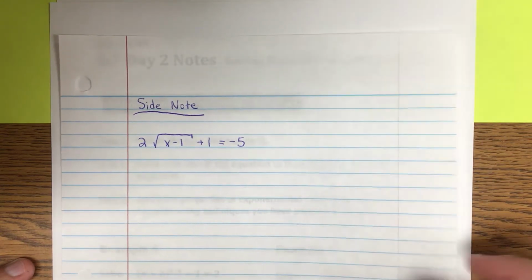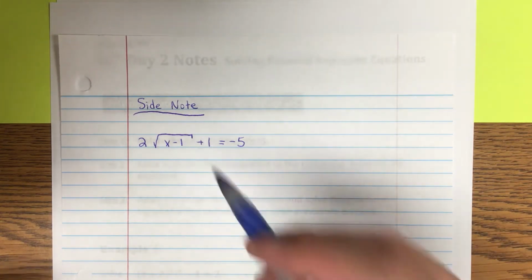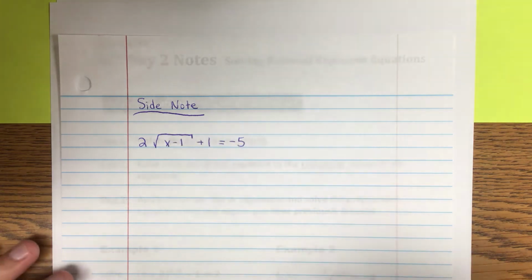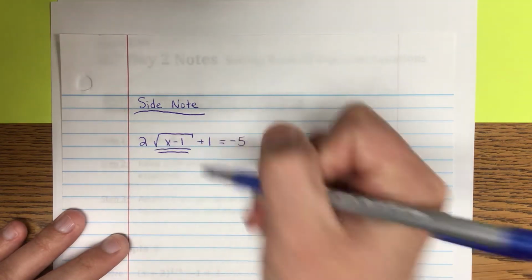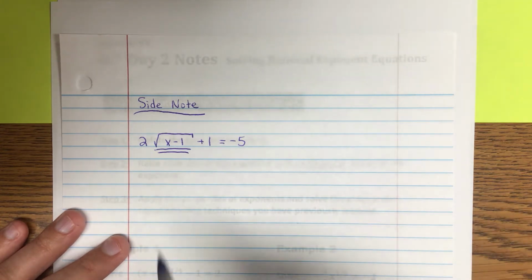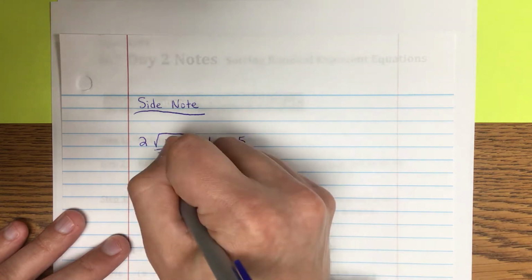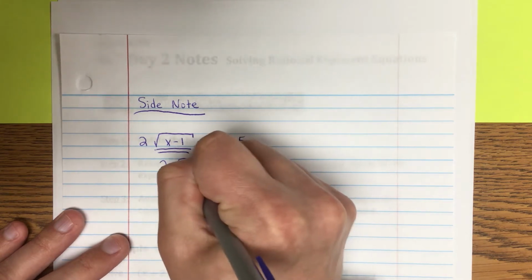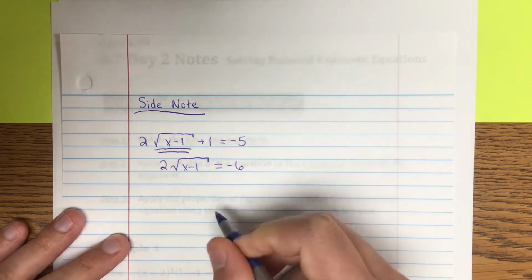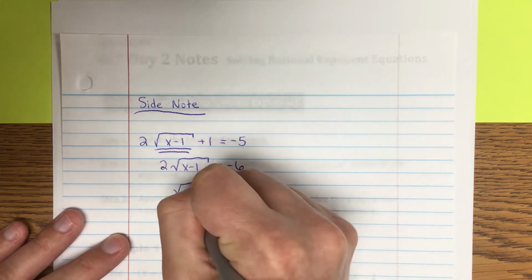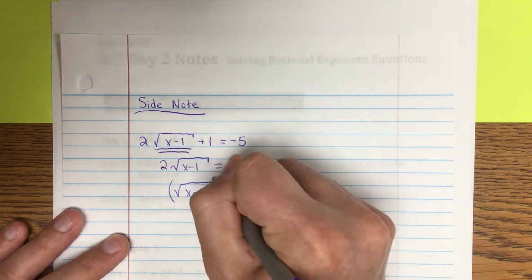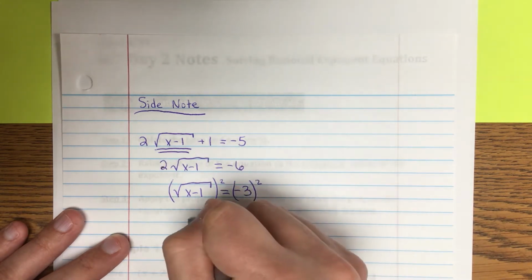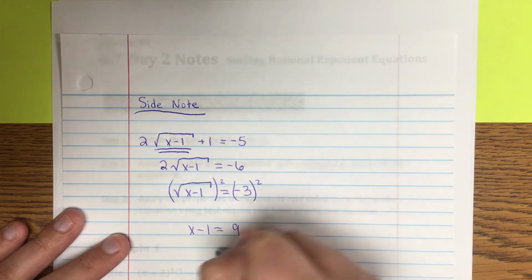In the last video, instead of rational exponents, everything was in terms of a radical, whether that was a square root or cube root, but your steps were to isolate the root first and then remove the root or the radical. So here I would subtract 1. And then I would divide by 2. And then once I do that, I would square both sides since it's a square root. And then I would solve for x.